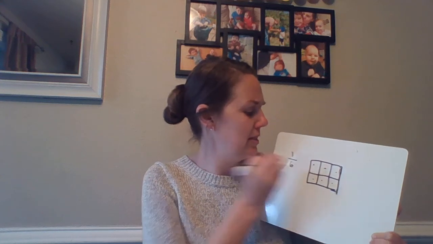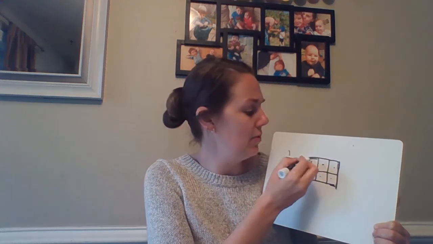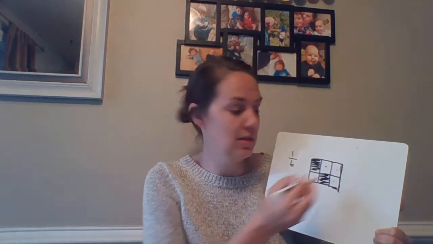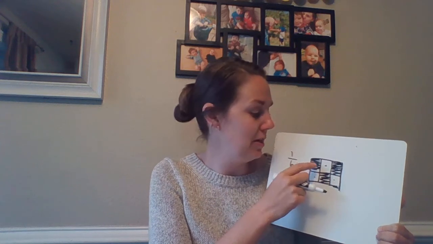We call that unit fractions. So any fraction that has 1 as the numerator is a unit fraction. And so each of these squares would have a value of 1/6 of the total rectangle. So it wouldn't matter if I shaded in this 1/6 or this 1/6 or this 1/6. They would all have the same value of 1/6. If I added them all together, if I shaded in this one and this one and this one, it would be like adding my fractions. I would have 1/6, 1/6, 2/6, 3/6. Okay.